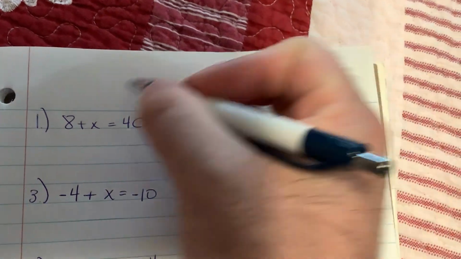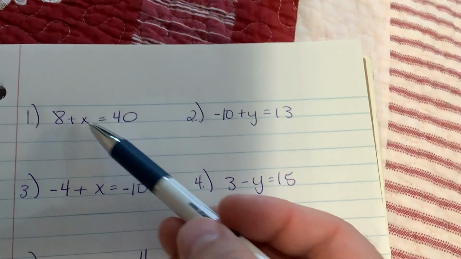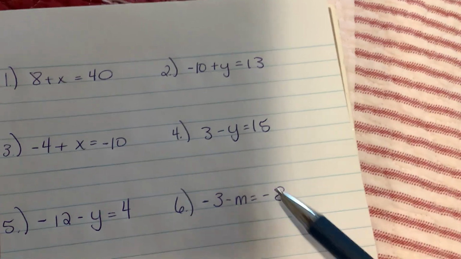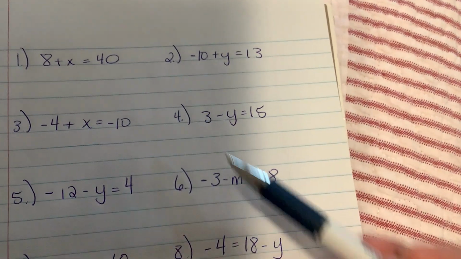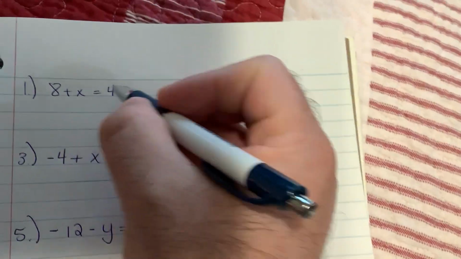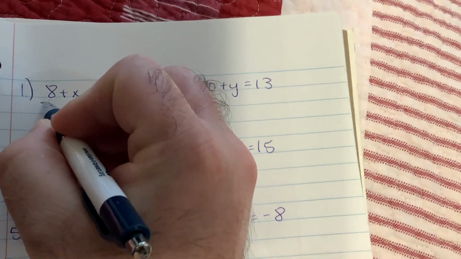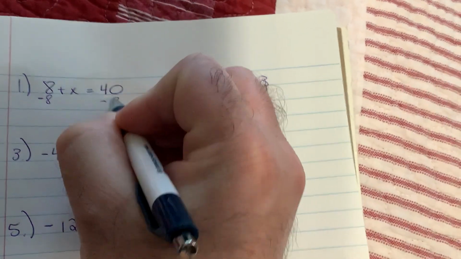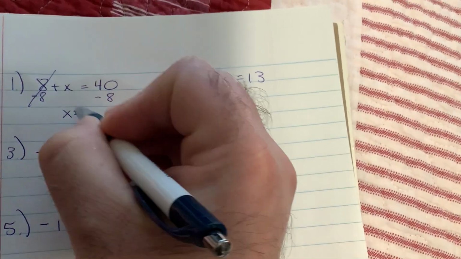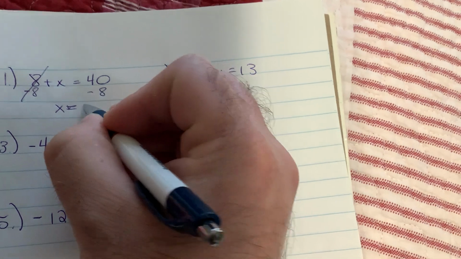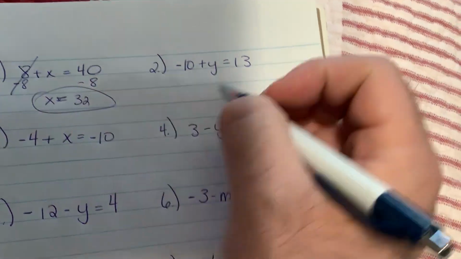But basically, okay, I put some where I switched the order. I put some where the variable's on the right side. I use negative numbers and kind of mix that up a little bit. But the same process, you're trying to get this over here. So you just cancel those out and you're left with a positive x. See, that's a positive x equals 32.